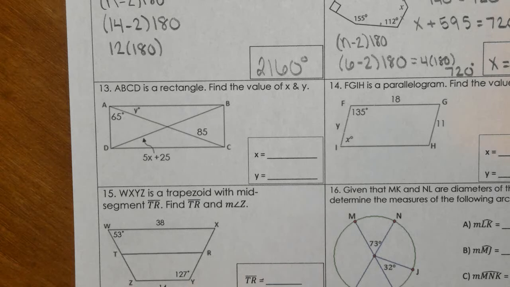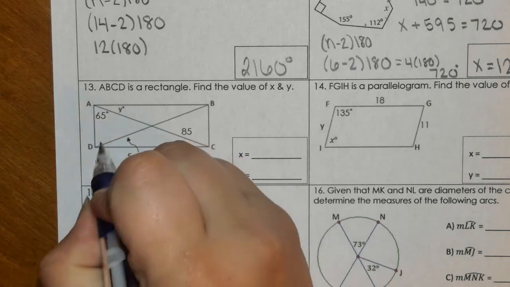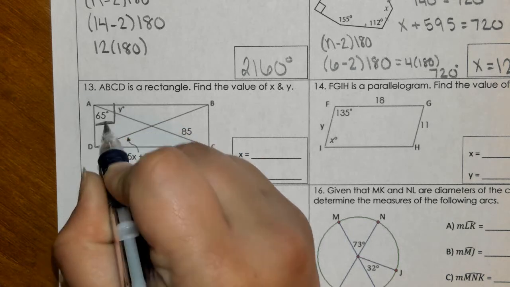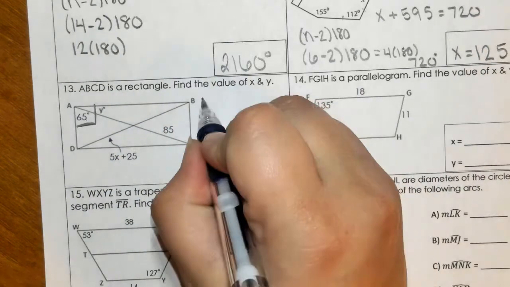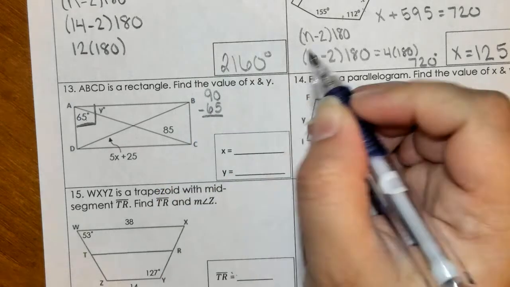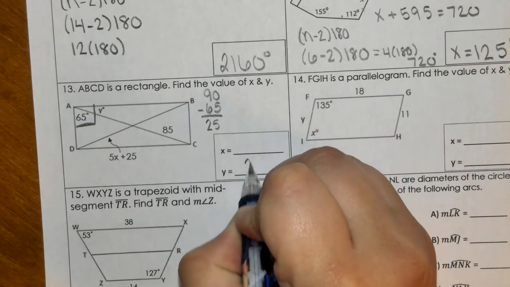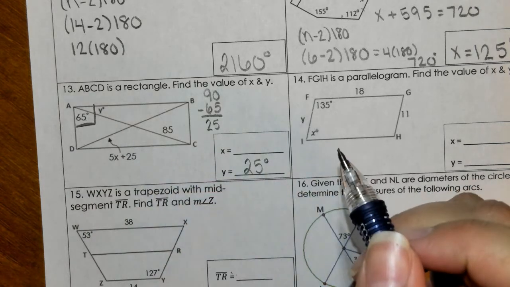Okay, for 13, ABCD is a rectangle. Find the value of x and y. We know that all the angles in a rectangle are 90. So this is complementary, where they add to 90, so y plus 65. So I could just do 90 minus 65, and this gives me 25. And so, angle y is 25 degrees.